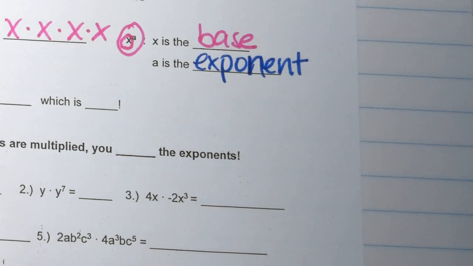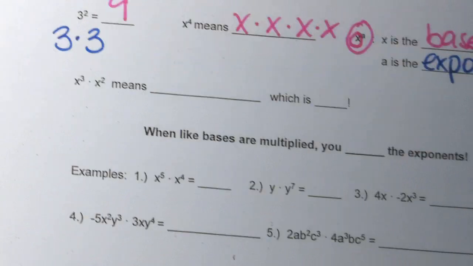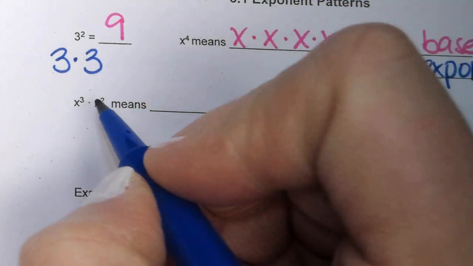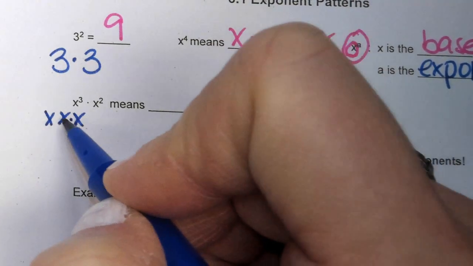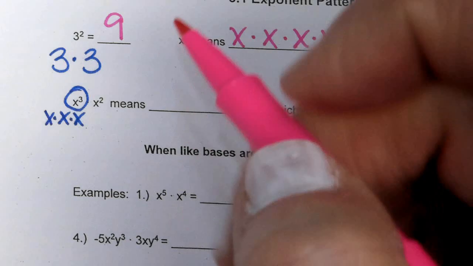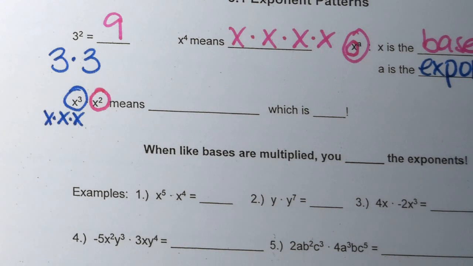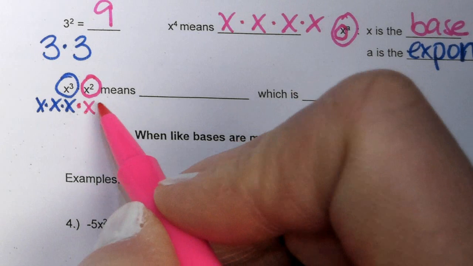Here's what we're going to break down. Okay? X to the third. X to the third is x times x times x, right? That's x to the third. When you're multiplying that by x to the second, what you're really doing is you keep multiplying it and you have x times x.